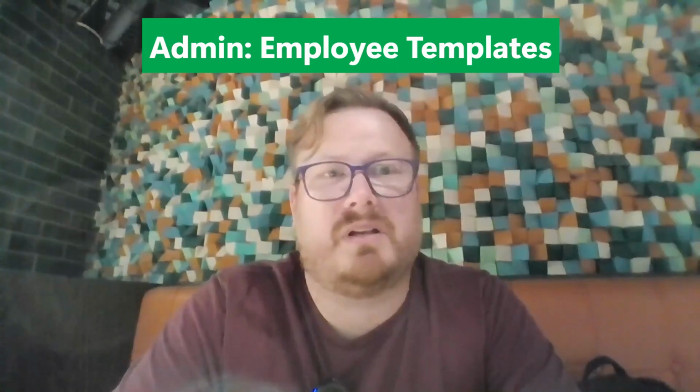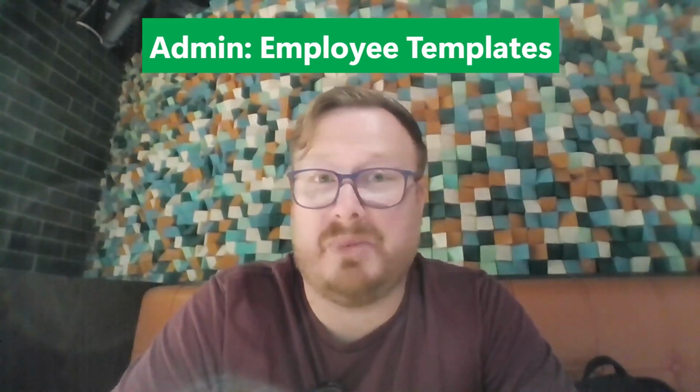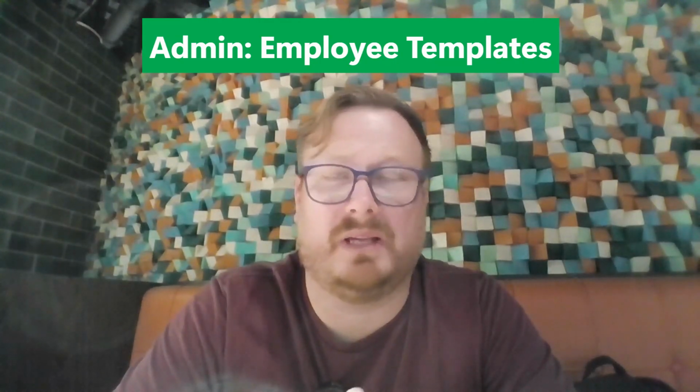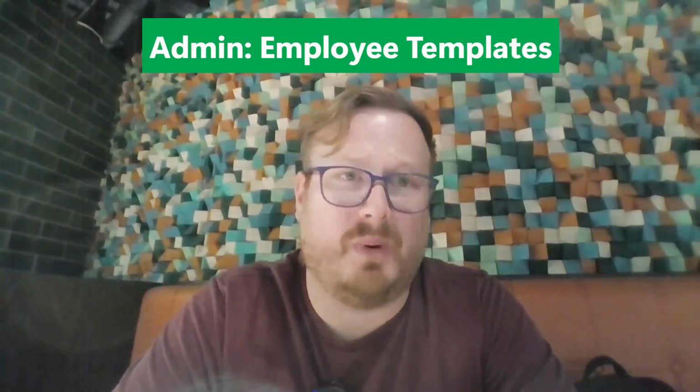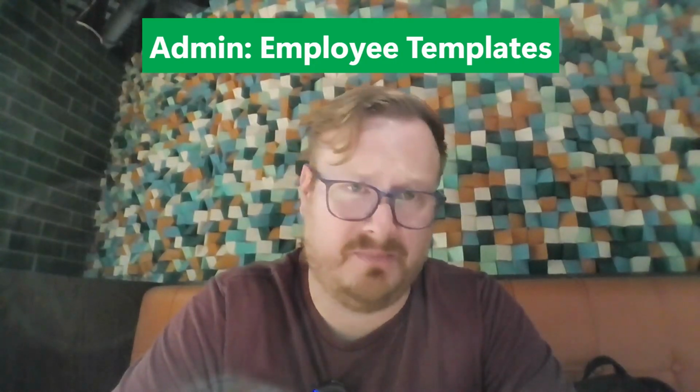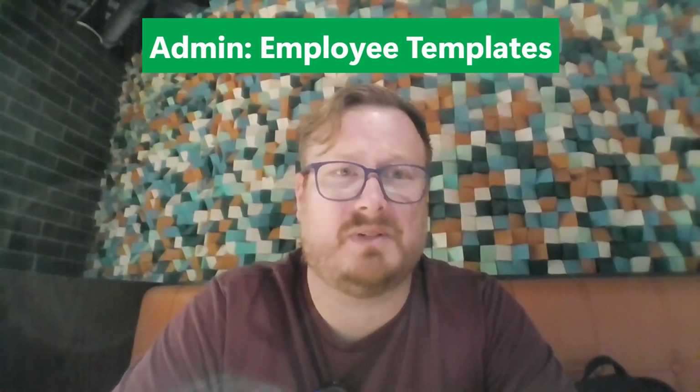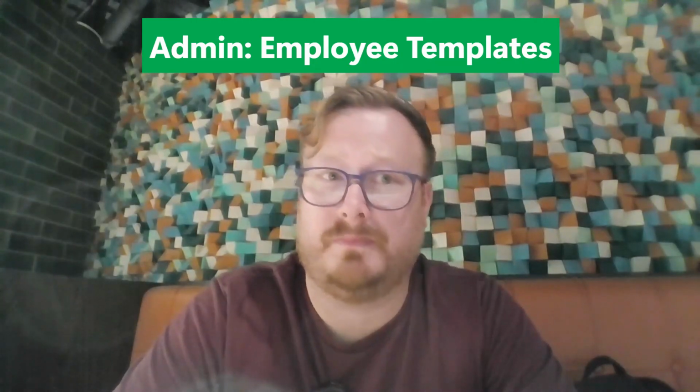For those administering employees, there is now employee templates. So if you're adding employees, instead of having to go through settings on a one-by-one basis, for example, you can now create a template that will utilize those settings for a group of users.